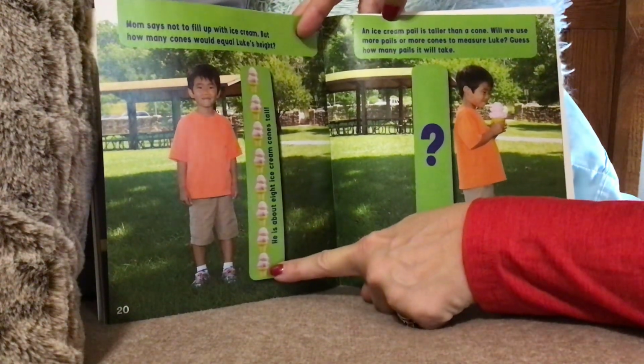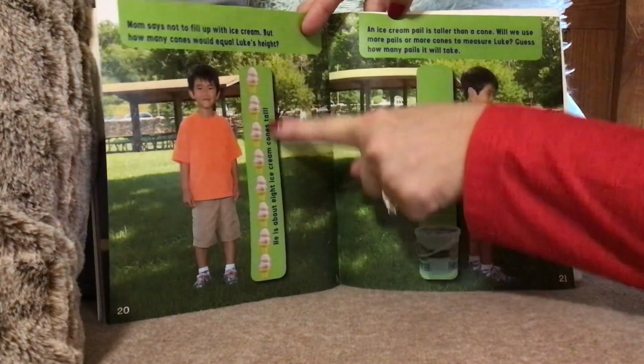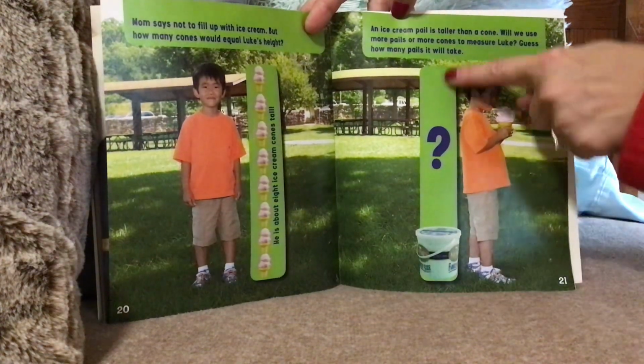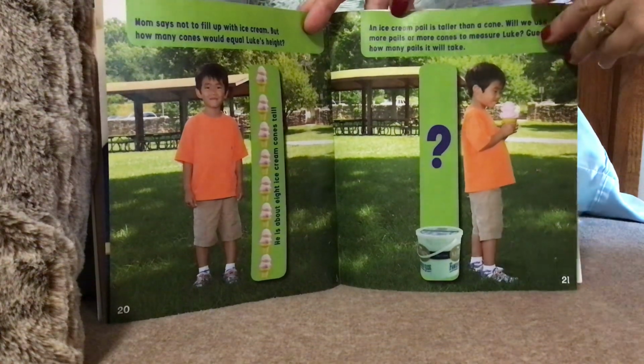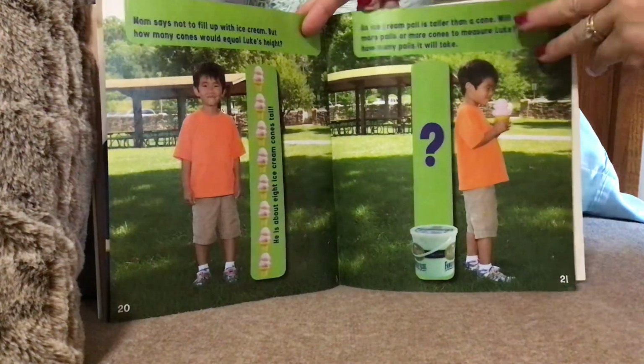So there are more little ones to measure the same distance, and fewer tall ones to measure the same distance, or the same height.